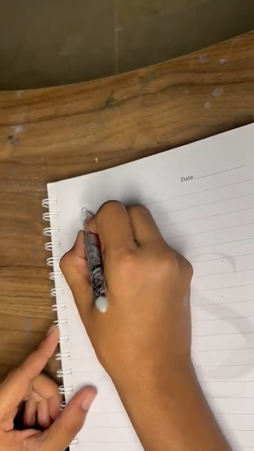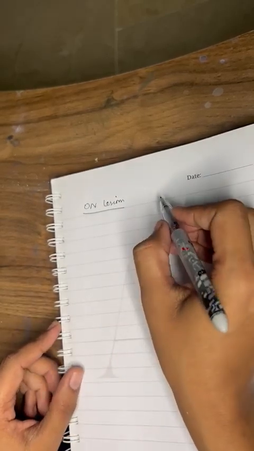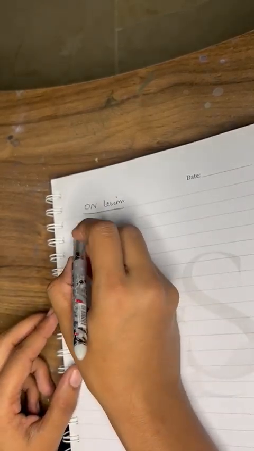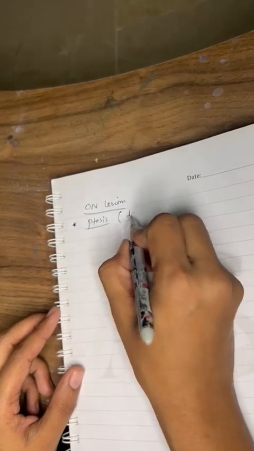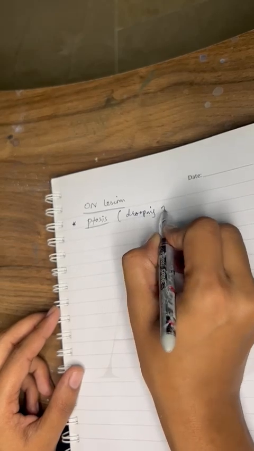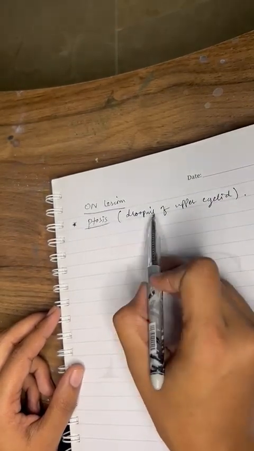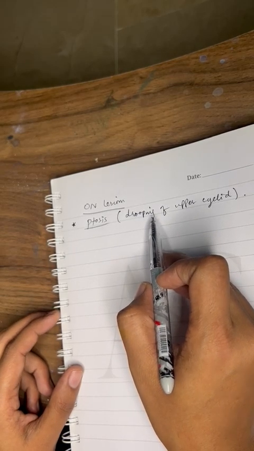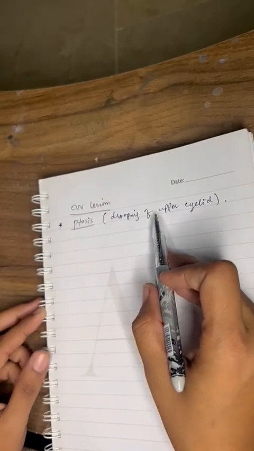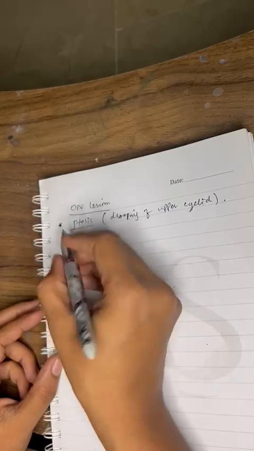Now if we talk about the pathology of the oculomotor nerve, if there is any lesion of the oculomotor nerve, then what will happen? 3 conditions will happen. The first one is called ptosis. Ptosis means drooping of the upper eyelid. Why does this condition happen? Because of the levator palpebrae superioris, which is innervated by the third nerve. When that muscle does not get innervation from the third nerve, there is drooping of the eyelid, and this condition is called ptosis.